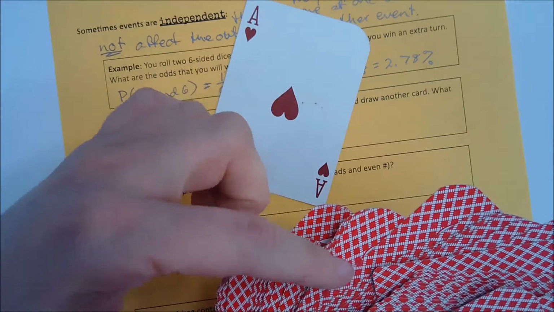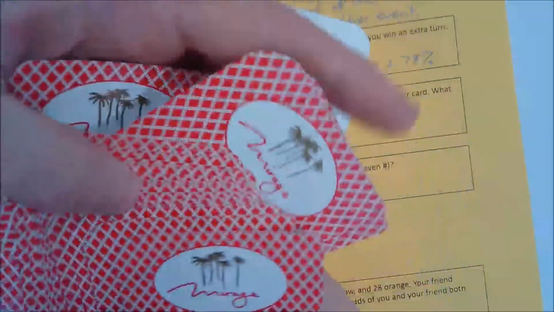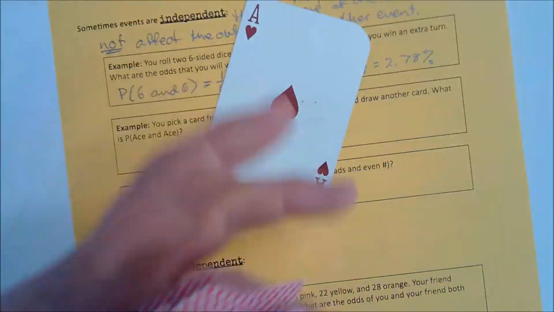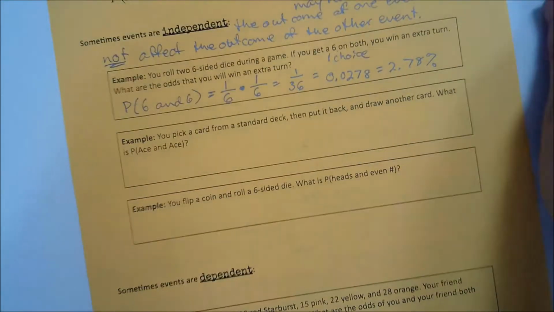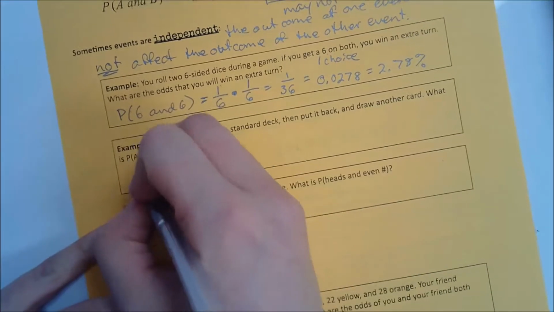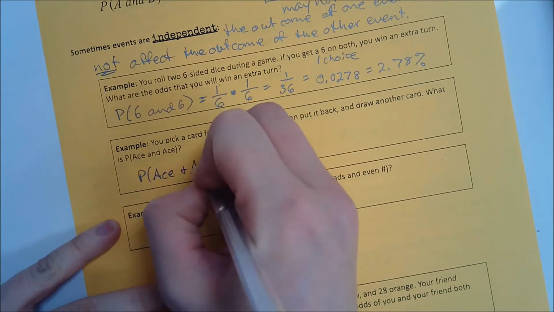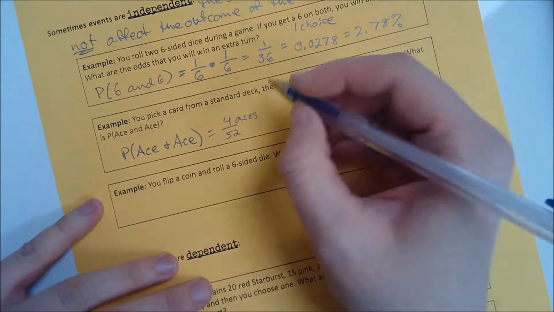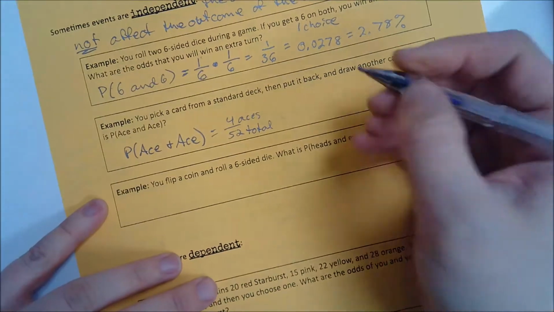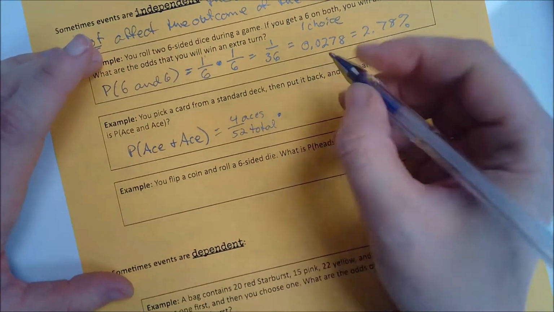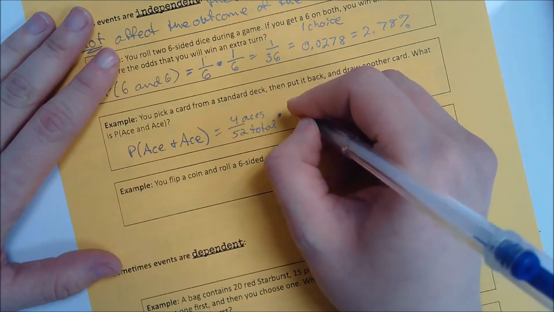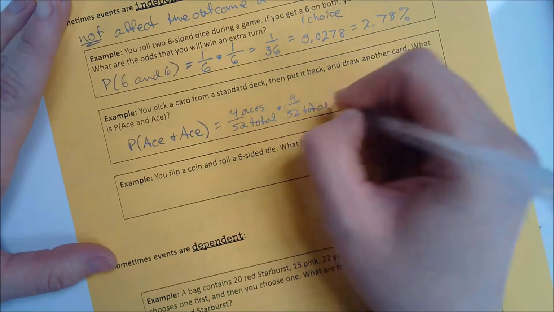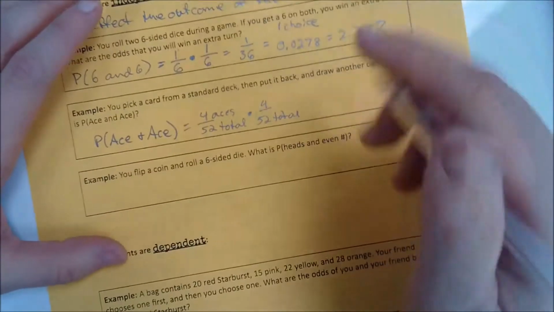And notice what I was doing every time. After I picked a card, I put that card back. So I still had 52 of these beauties to choose from to try to get my dang ace. So, each time, there are 4 aces in the deck, and 52 total cards in the deck. No matter what I did. So, the first draw, I have 4 aces out of 52 total cards. The second draw, I still have 4 aces in there out of 52 total cards. So those totals are both the same in this case.